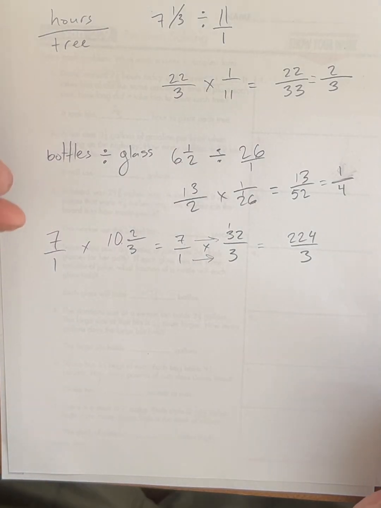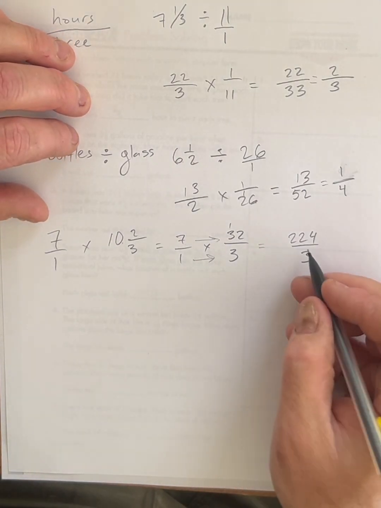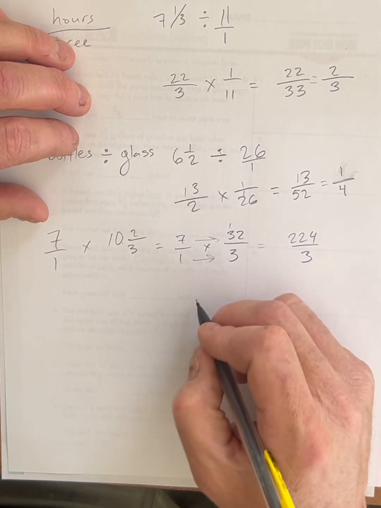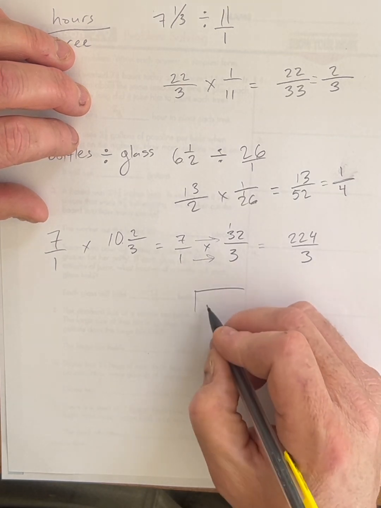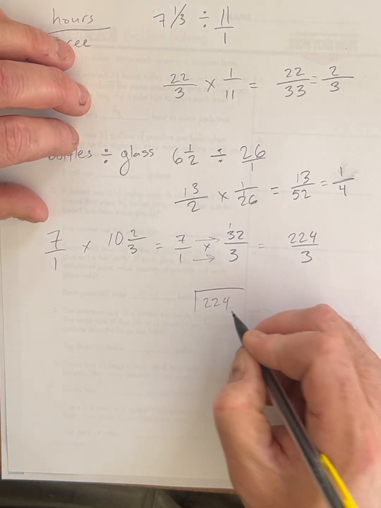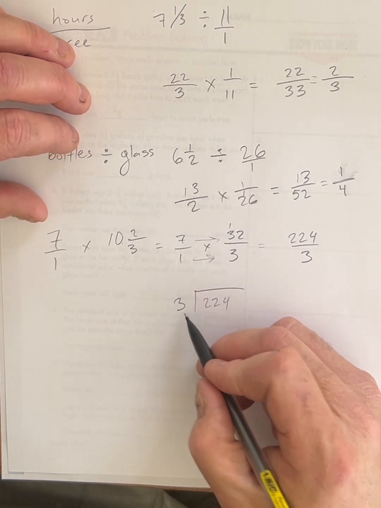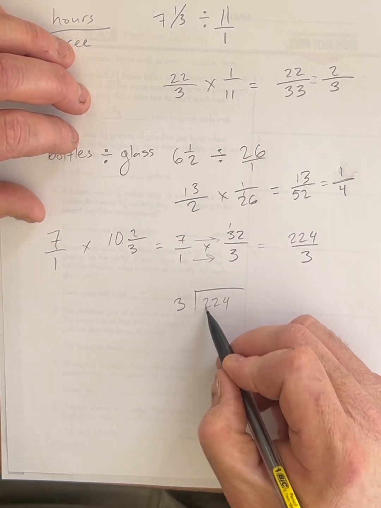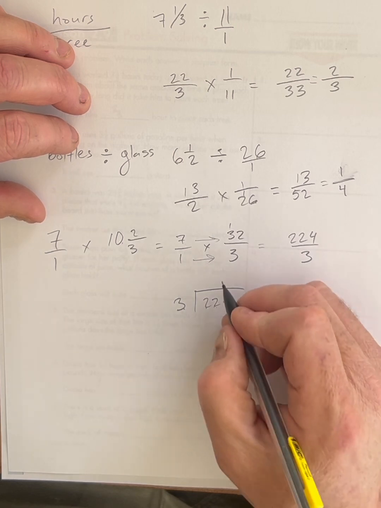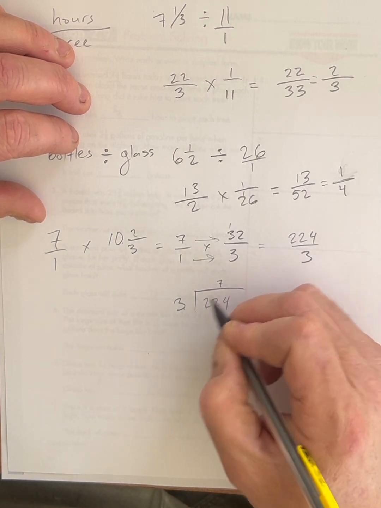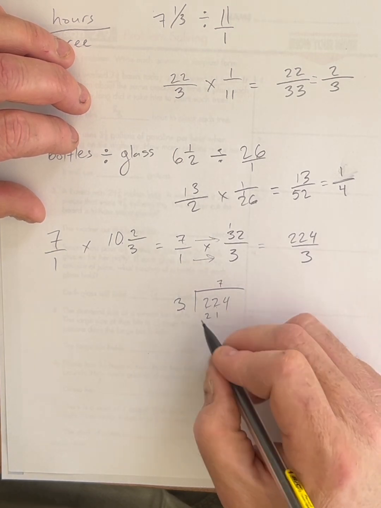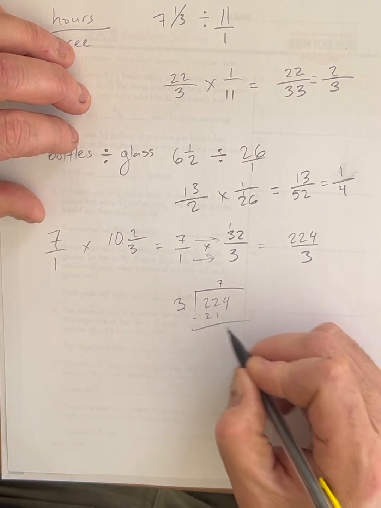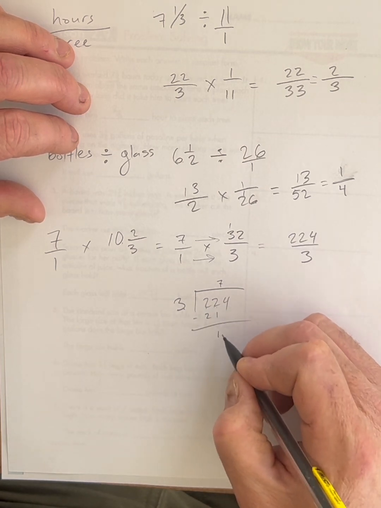Now I can definitely simplify that by dividing 224 by 3. 3 goes into 22 7 times. 3 does not go into 2. 7 times 3 is 21. Then I subtract. This is going to be 14.